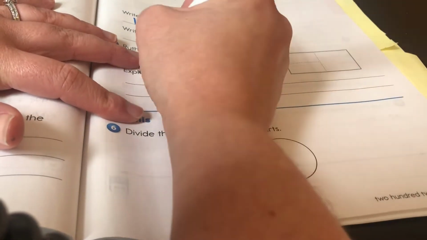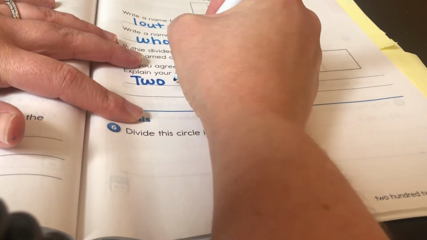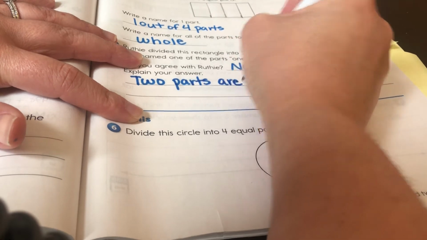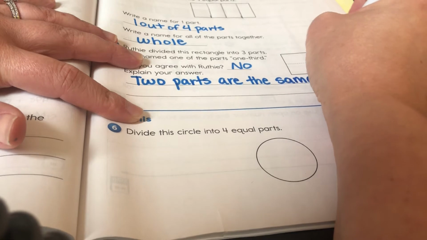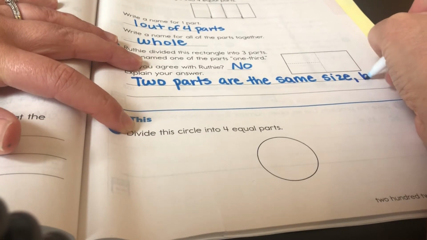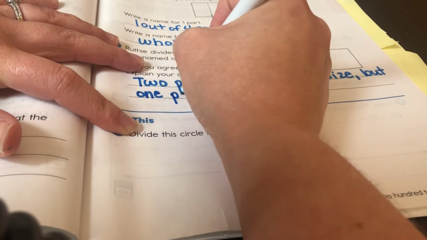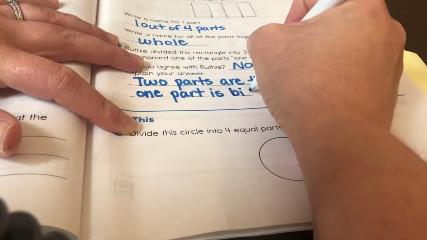No, so I'm gonna say in complete sentences, I'm gonna say 2 parts are the same size, comma, but 1 part is bigger, period.